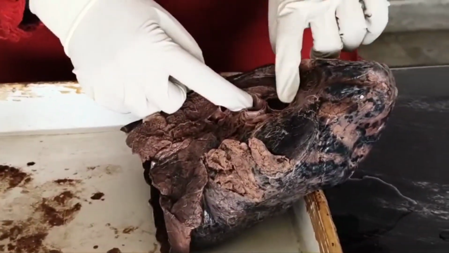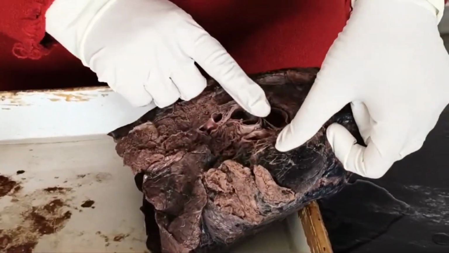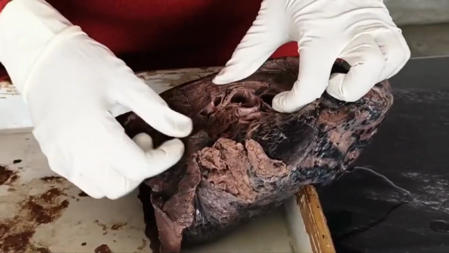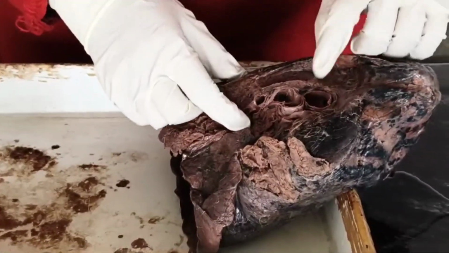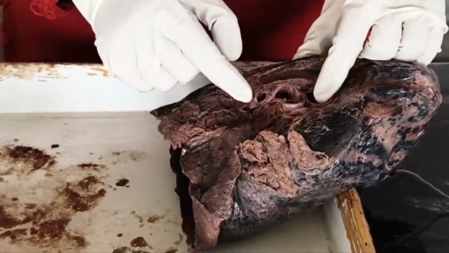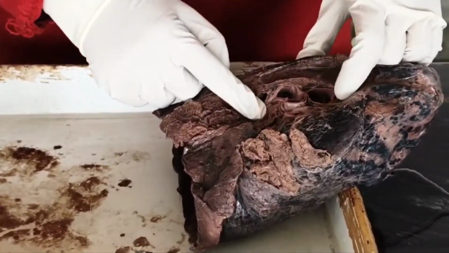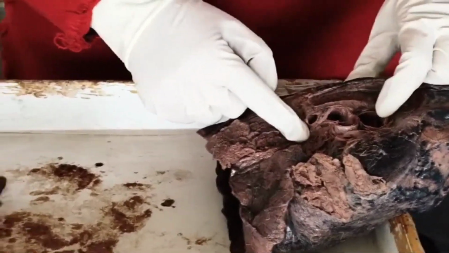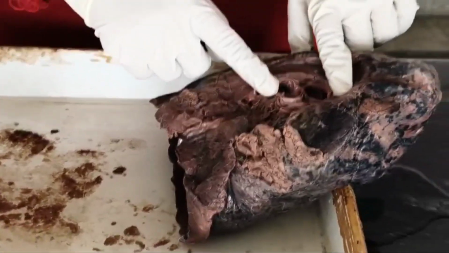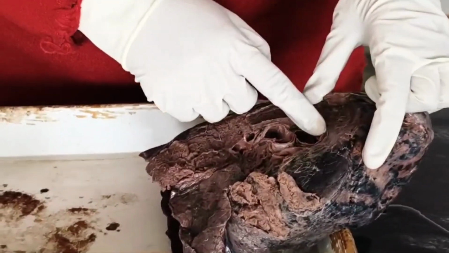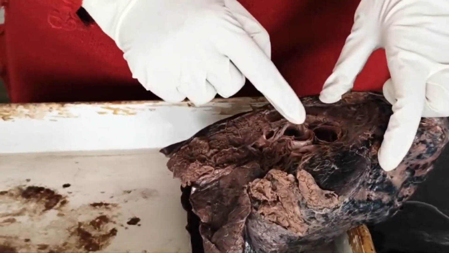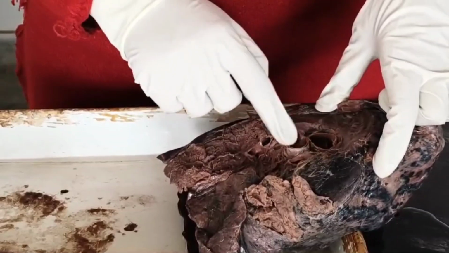Just above it you can see the pulmonary artery, and look at the wall of the pulmonary artery and vein. You can see the thick wall for the pulmonary artery and the thin wall for the pulmonary vein. By this we can differentiate between the pulmonary artery, pulmonary vein and bronchus.